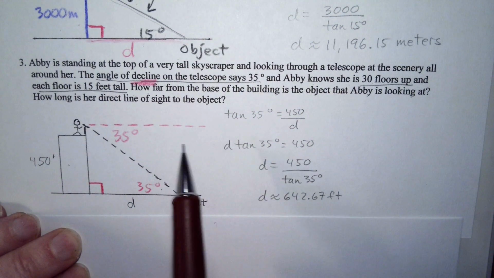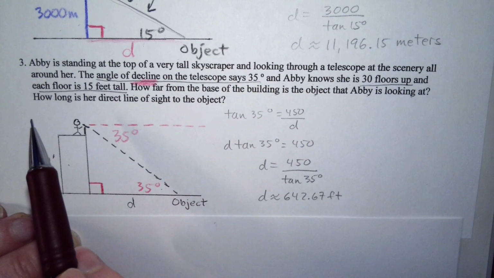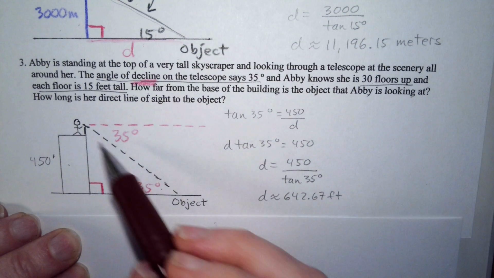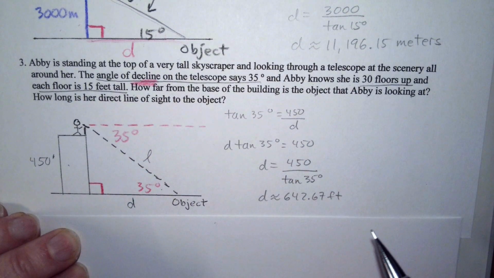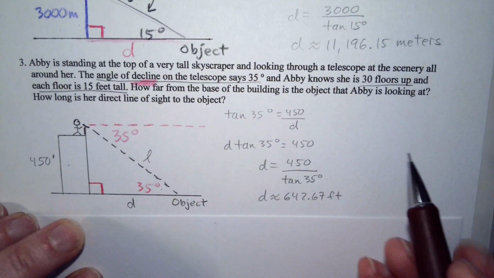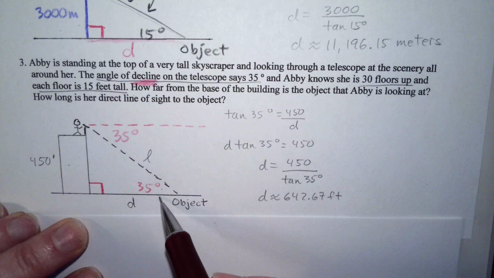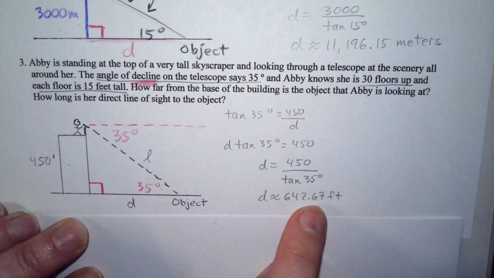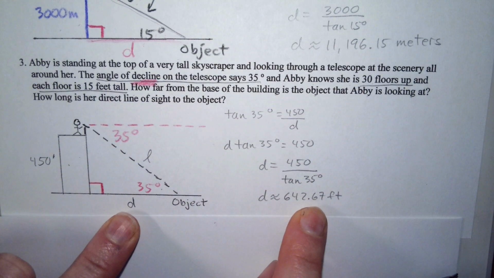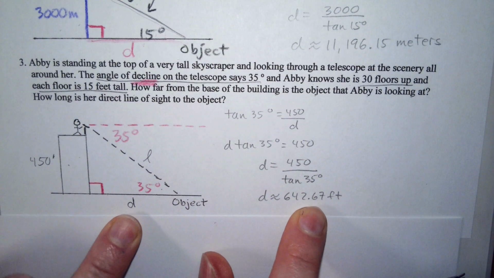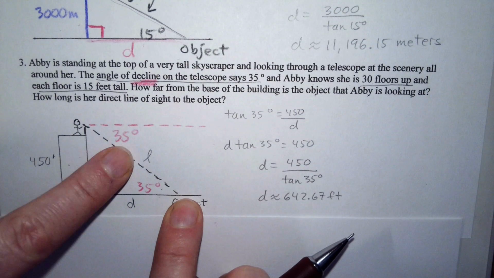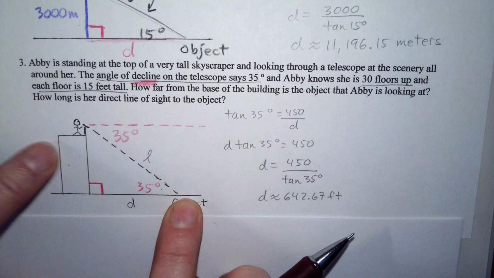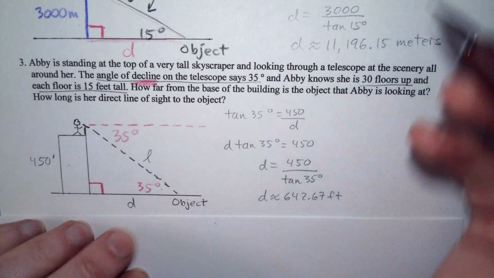Okay, last question here. How long is your direct line of sight to the object? They're asking for how long this is, so let's label it L for line of sight. Now I know two sides of the right triangle, so we could use the Pythagorean theorem, but the problem is that's an approximate answer. We could be more exact. Let's use trig again. I know the reference angle, I know the opposite leg, and we're solving for the hypotenuse.